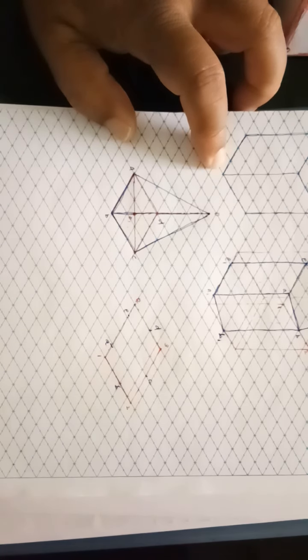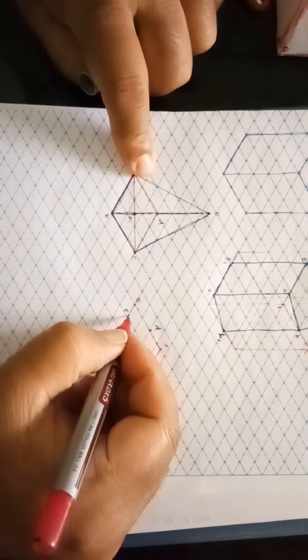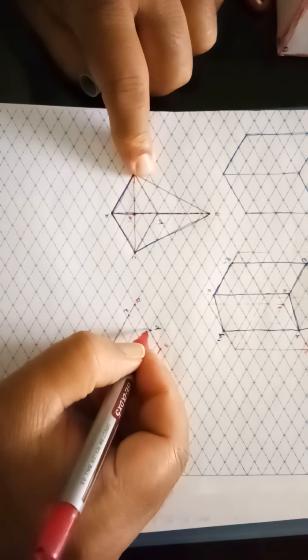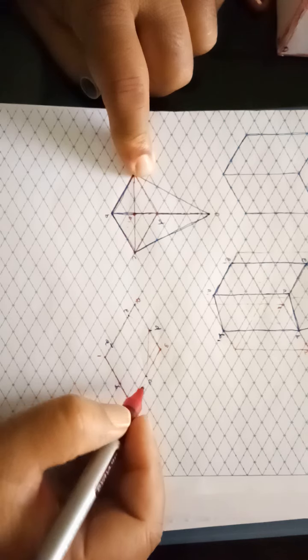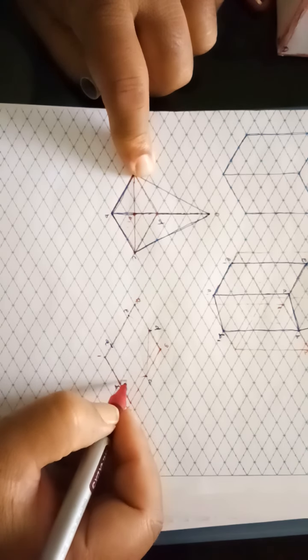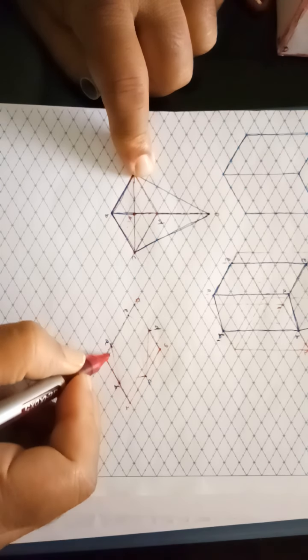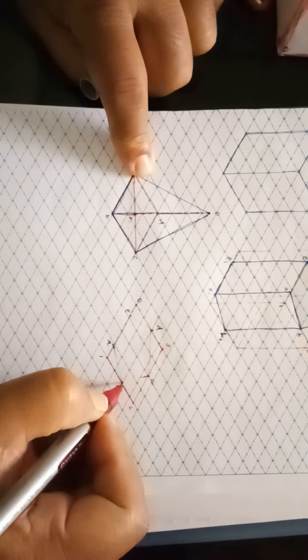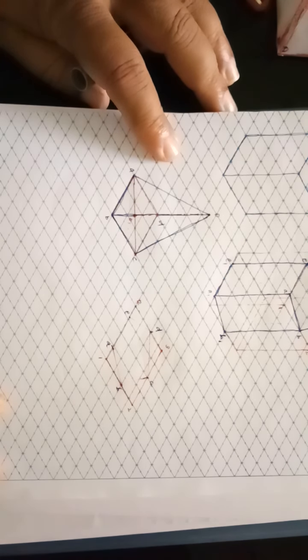This is C. Okay, so join them with thin lines. This is for your convenience, so that you will understand better. For me, I know there is no need to join this. This is only for showing you how you will get it. Okay, so with thin lines draw the pentagon.